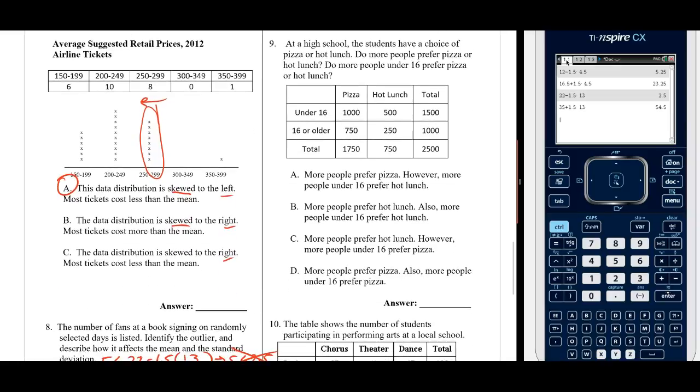Alright, number 9. In high school, the students have a choice of pizza or hot lunch. Do more people prefer pizza or hot lunch? Do more people under 16 prefer pizza or hot lunch? So the total number of people that prefer pizza is 1750, and the total number of people that prefer hot lunch is 750. So more people in general prefer pizza. And then people under 16, there's 500 that prefer hot lunch, 1,000 that prefer pizza, so that's still pizza.